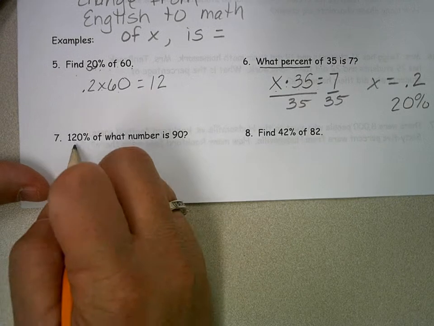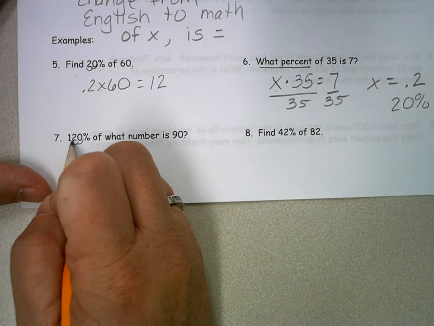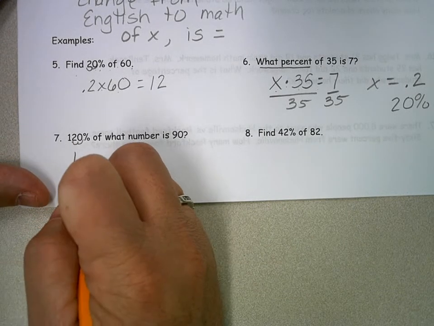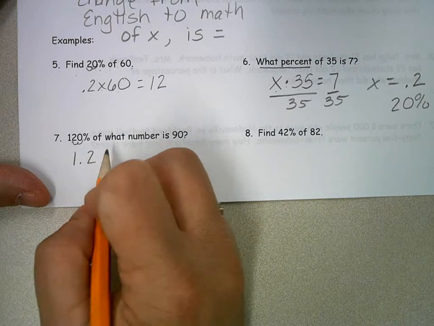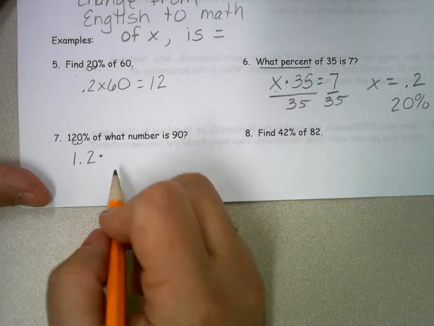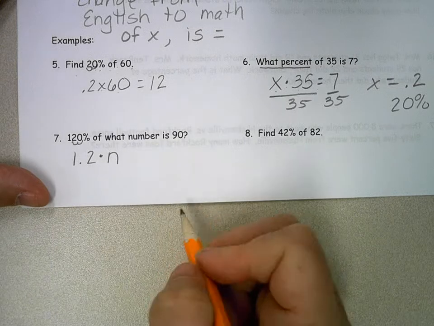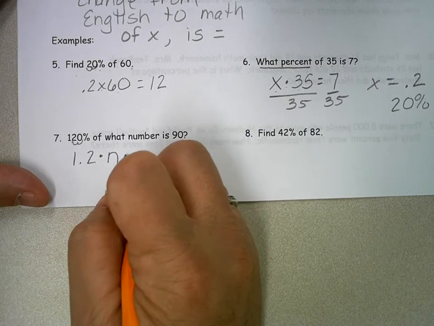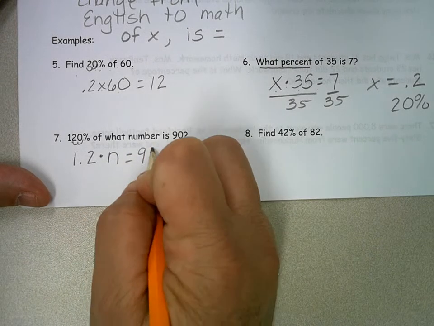Number 7, 120% of what number is 90. We're going to change that to a decimal, 1.2. Of is a multiply, what number becomes n, is 90.